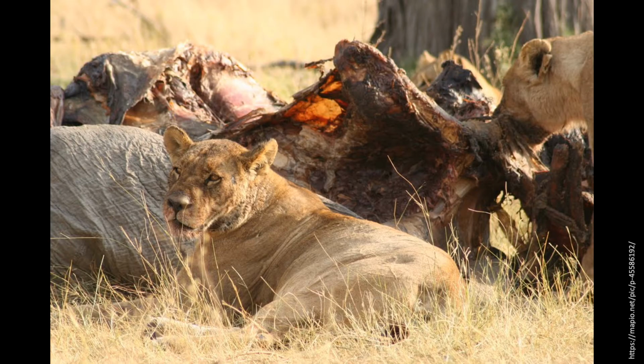So if an animal dies on land, what happens to it? Does it become a fossil? No, it's eaten by scavengers, and then the bones are torn apart. It's disarticulated.